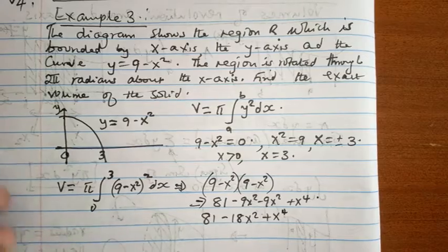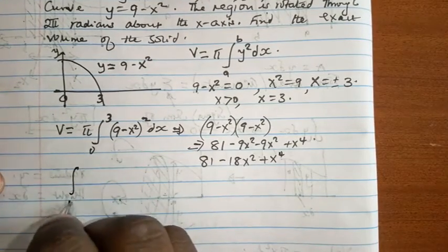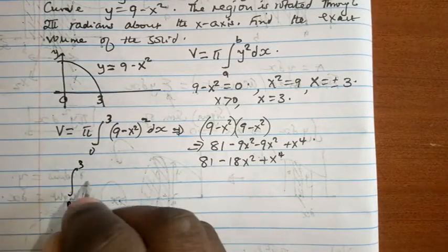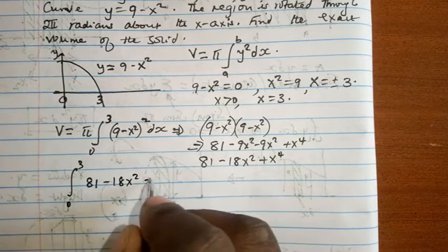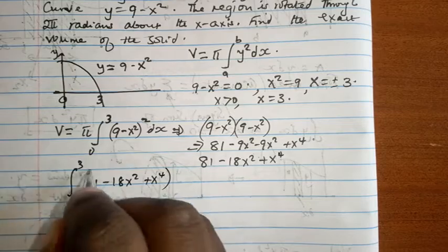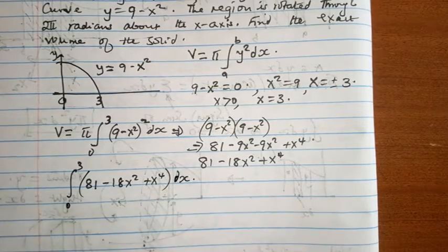And this is now what we need to integrate with the limits of 0 to 3, 81 minus 18x squared plus x to power 4, of course with respect to x.